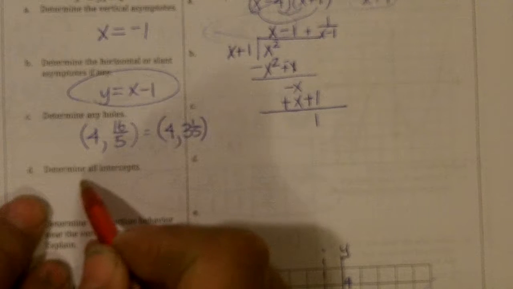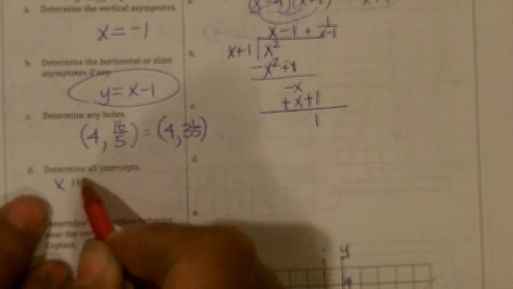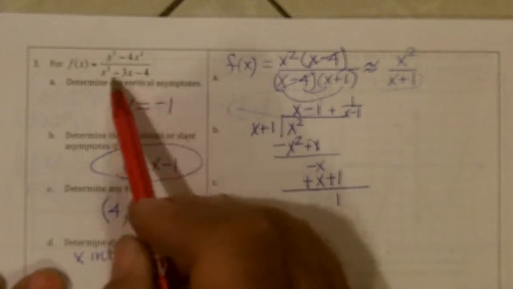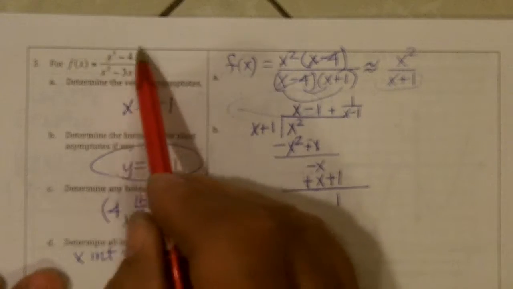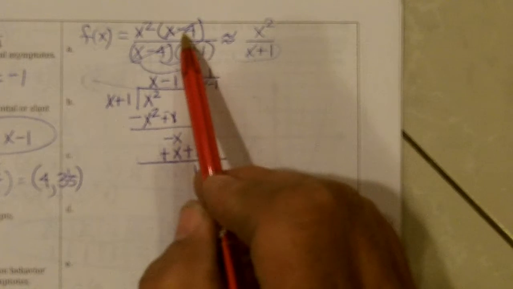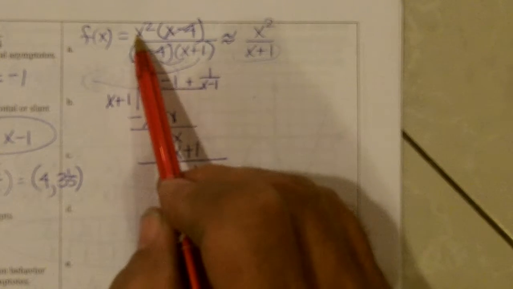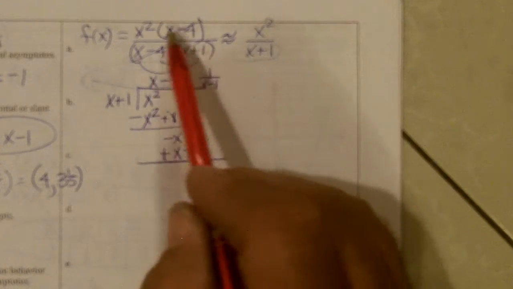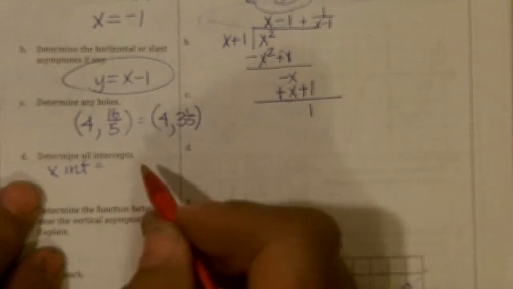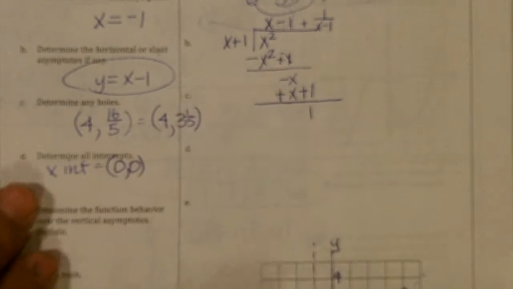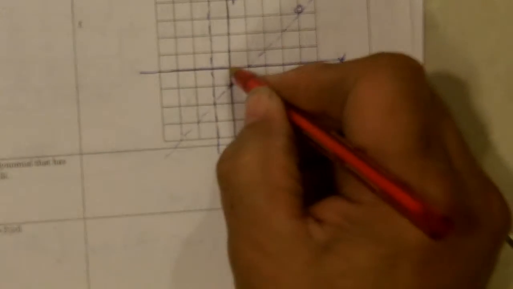So if I want to find the x-intercepts, I make y equals 0. So that's 0. And the only way to make a fraction 0 is to have the numerator be 0. Well, we could use this one, and that would be 4, or 0 will make the numerator 0. But 4 is the hole, so we don't worry about that. So when we make y be 0, we get x be 0. So we have an intercept for both x and y axis of 0, 0.